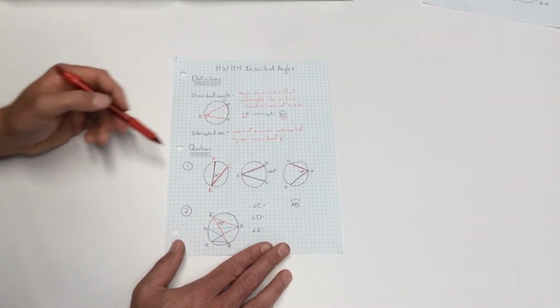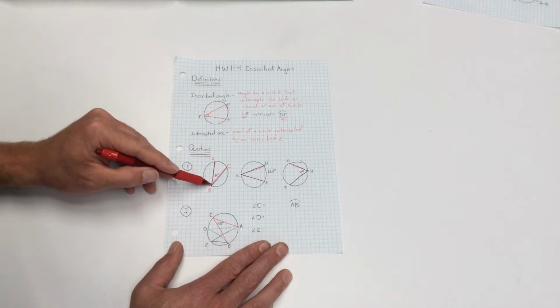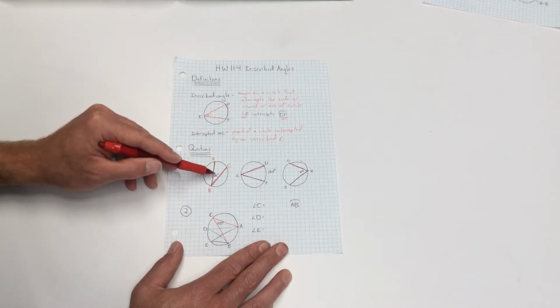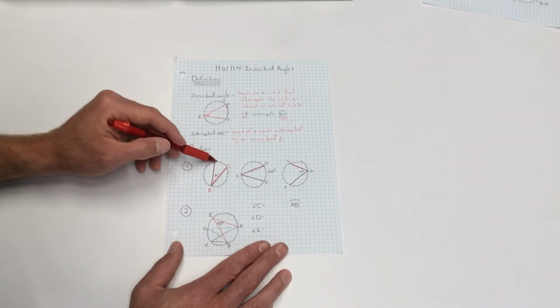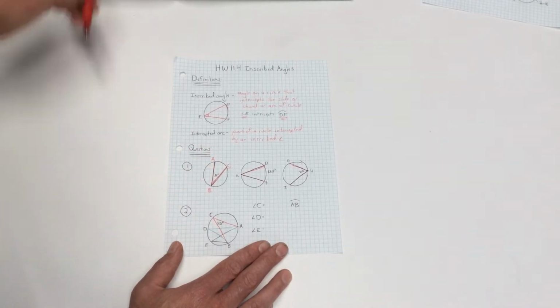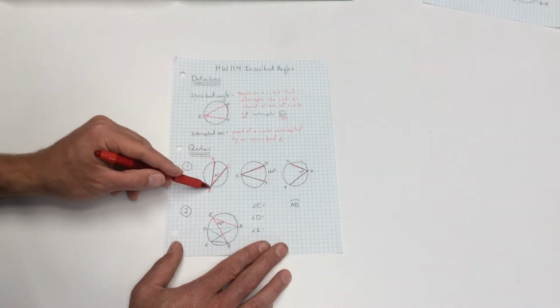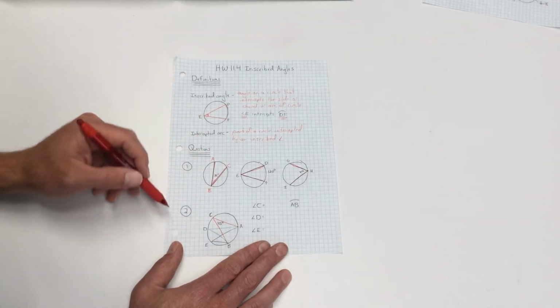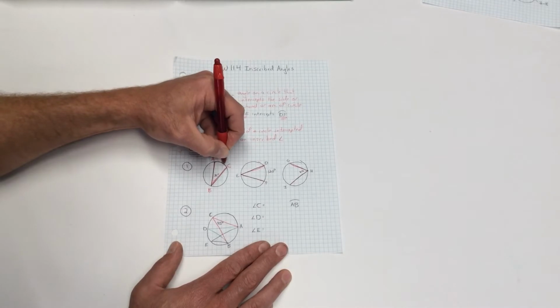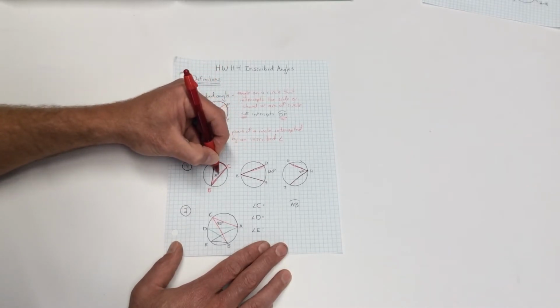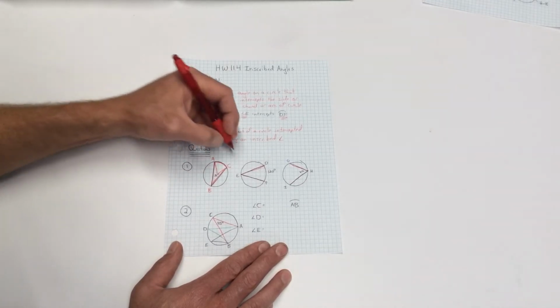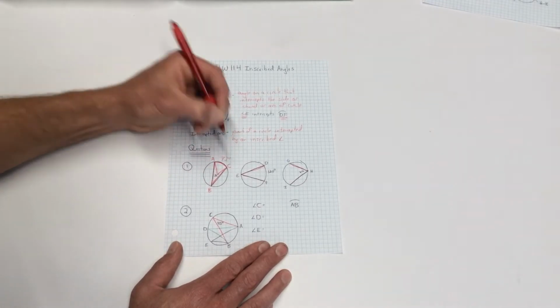If you look in your book, the inscribed angle is always half of the intercepted arc, or the intercepted arc is always twice as much as the inscribed angle. So for example here, if B is 36 degrees, AC as an arc from the center of the circle would be twice as big, or 72 degrees.